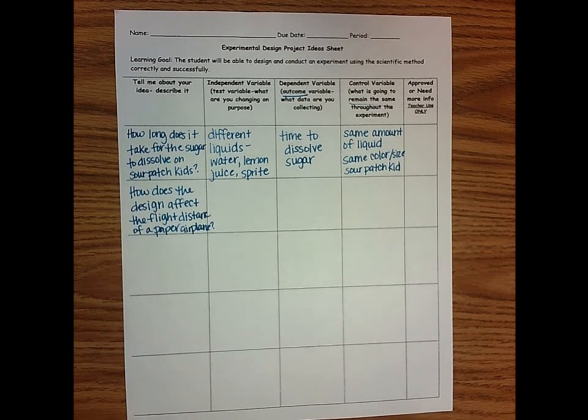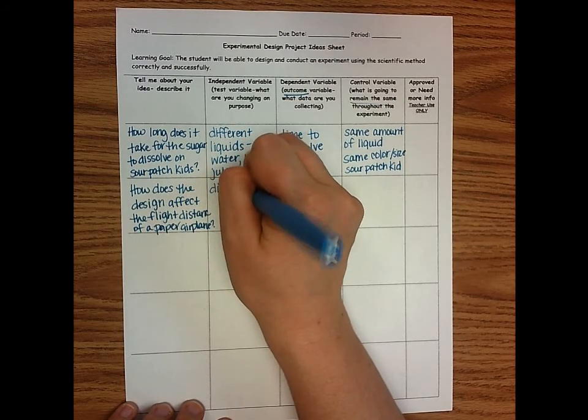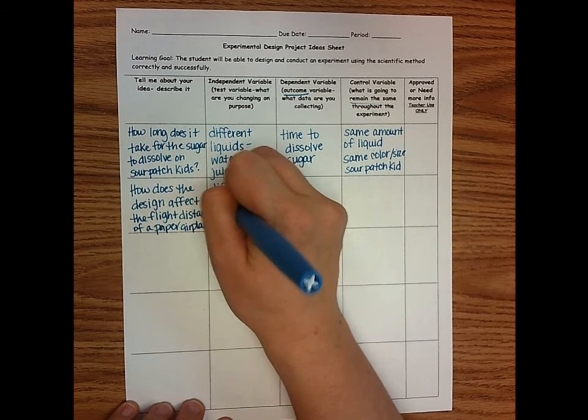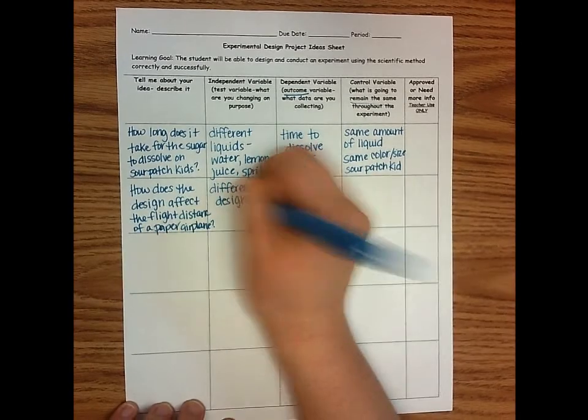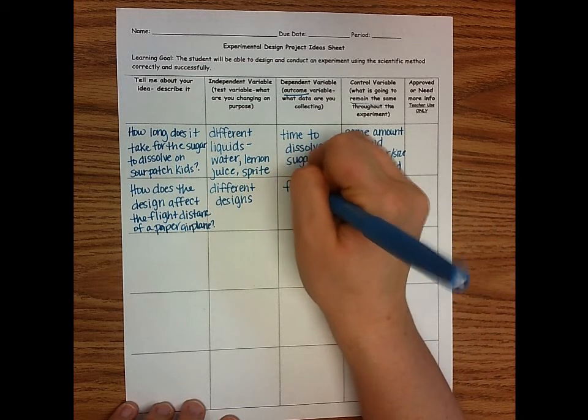Okay, so what you are going to change is you're going to do different designs. All right, and you're going to measure the flight distance.